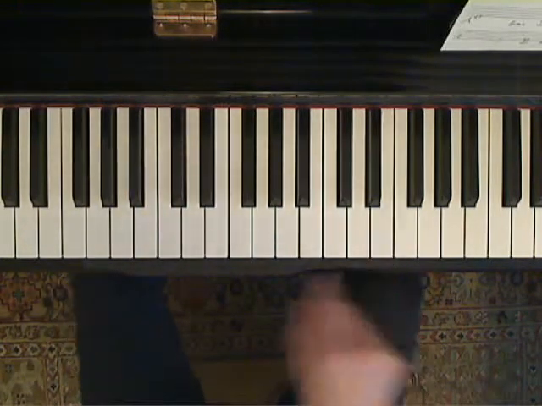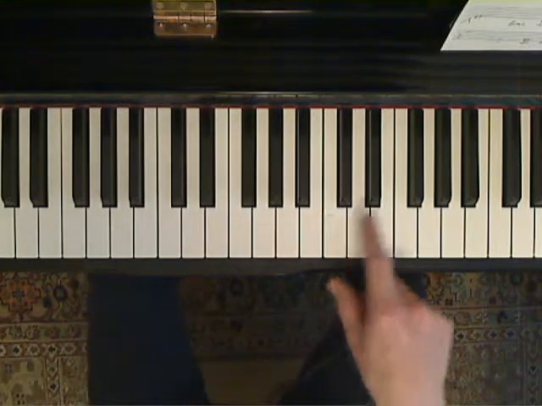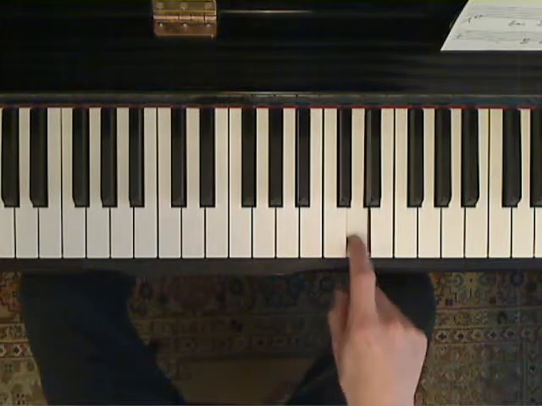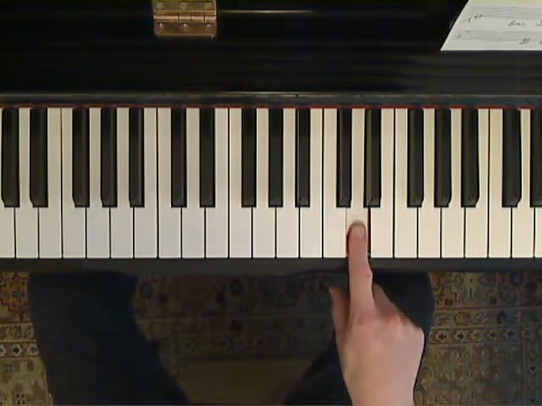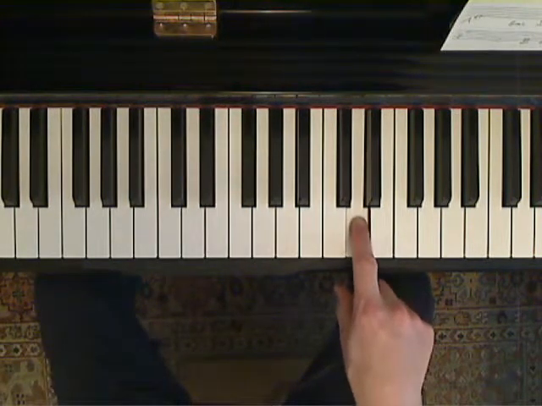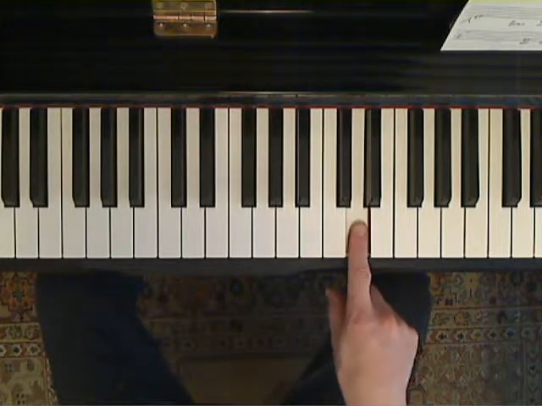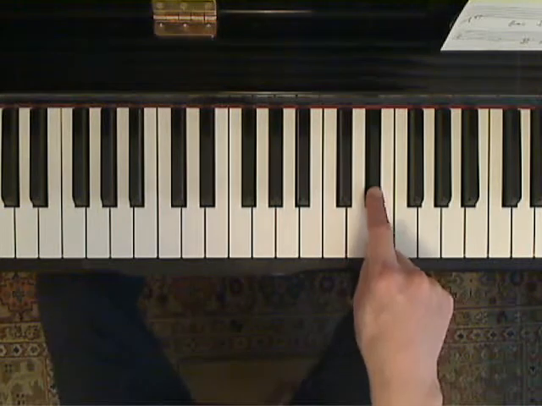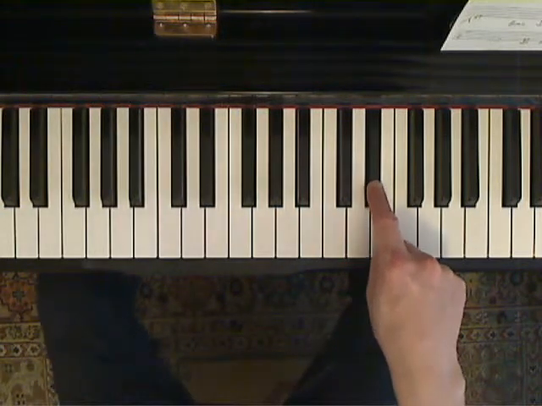To have the harmonic minor scale, we only have to raise the 7th degree, which in the E natural minor scale is the D note. So we raise it by a chromatic half tone, and so we go to D sharp.